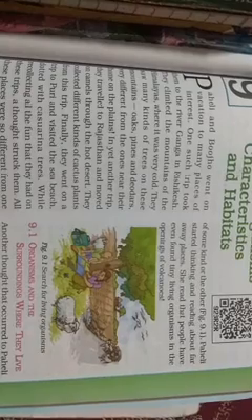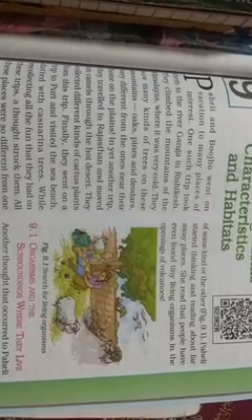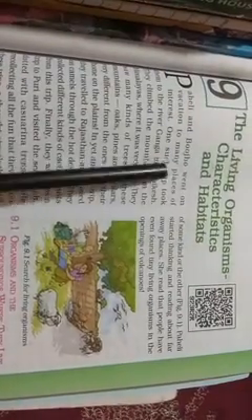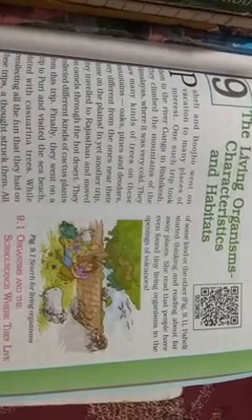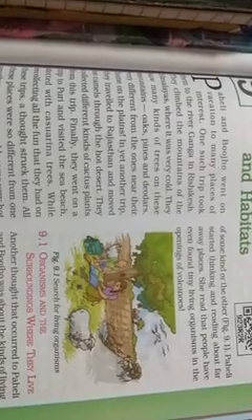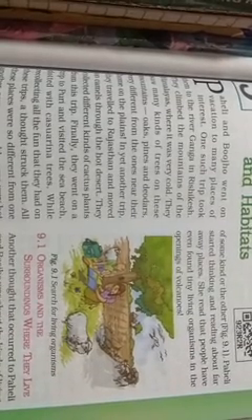So you will study all such features, all these concepts in Chapter 9, the living organisms, characteristics and habitats. You will study different organisms, the places where they live, and what special features they have to live in such places. There are many organisms of various kinds. They are called living creatures.